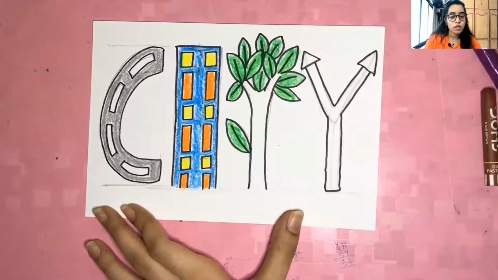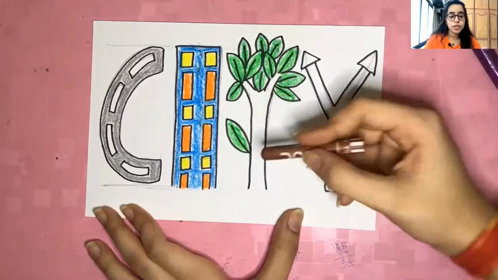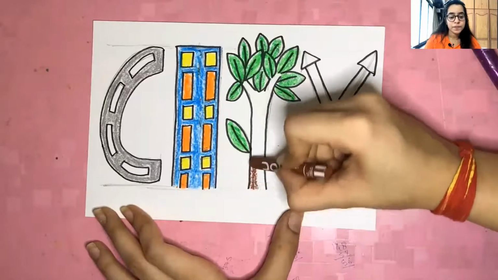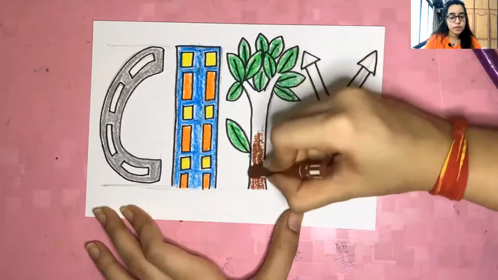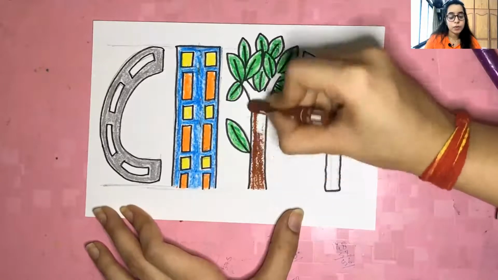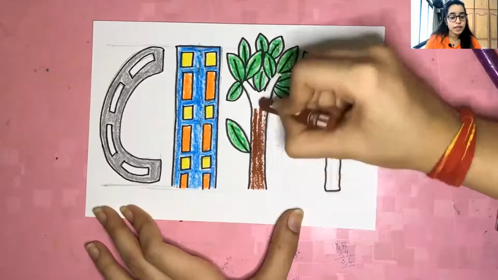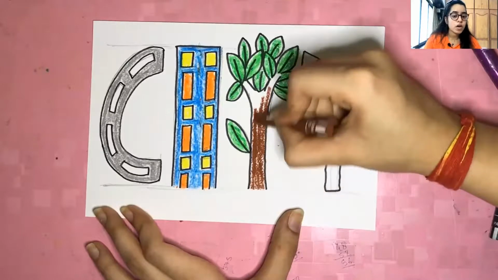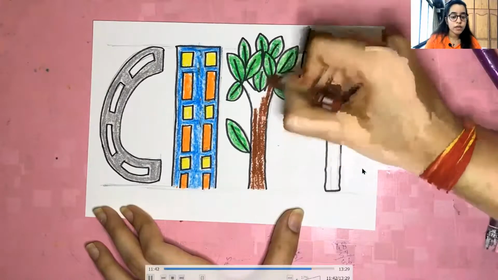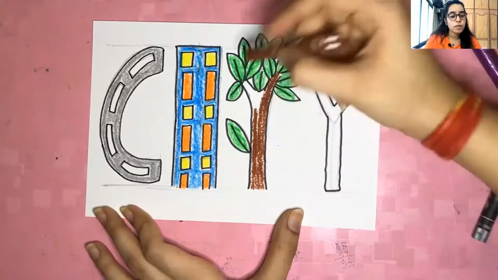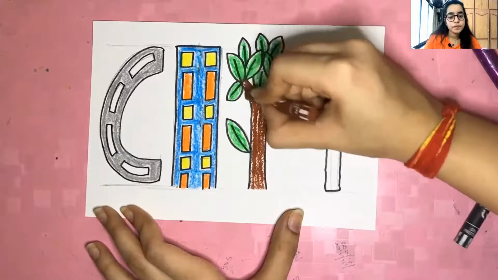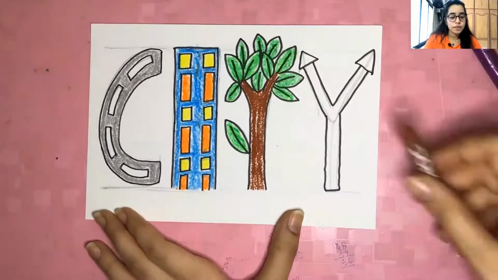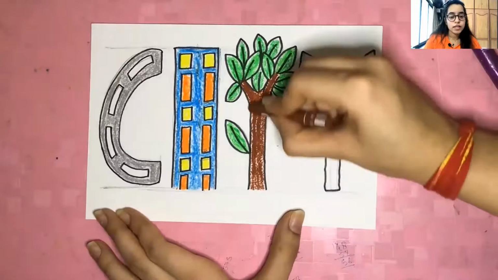And for the trunk of the tree, of course, we're going to use a shade of brown. I'm using this brown oil pastel because, as you are all aware, I'm going to use a combination of oil pastels and wax crayons because I did not have all the shades available in one pack. So I just thought of using a combination of these. Awesome. Let's move to the last alphabet now.